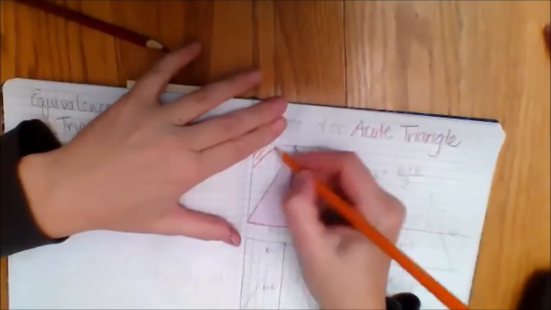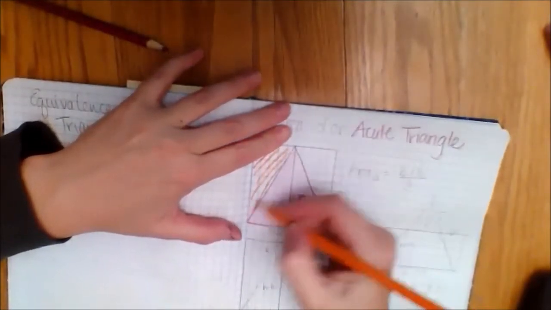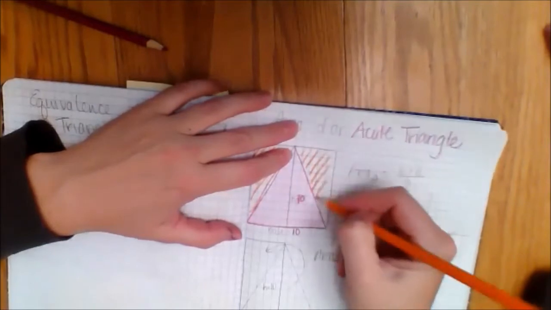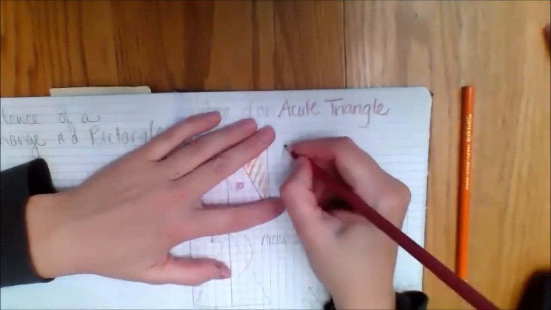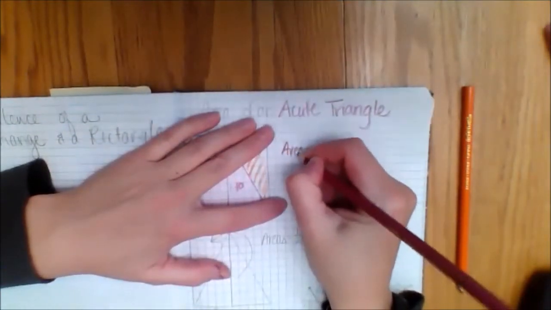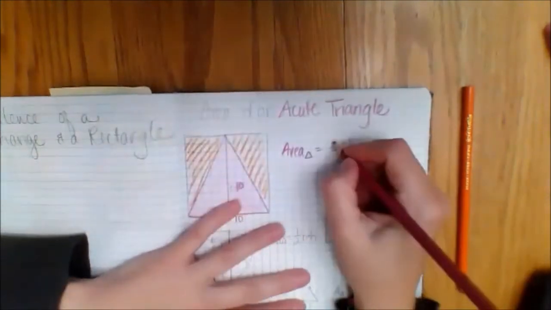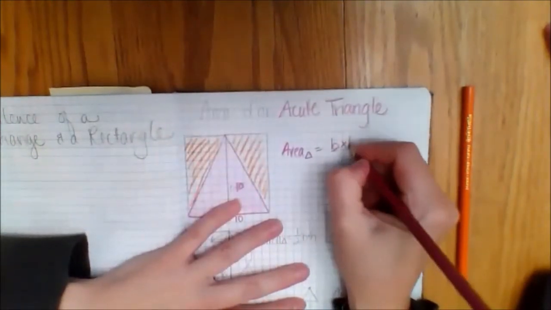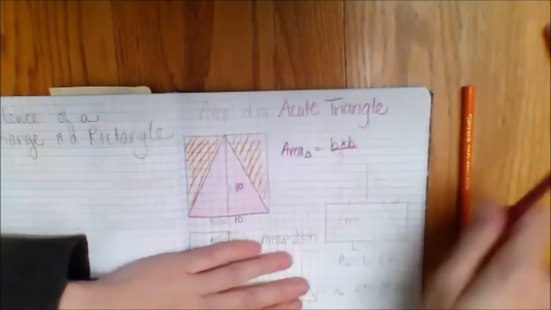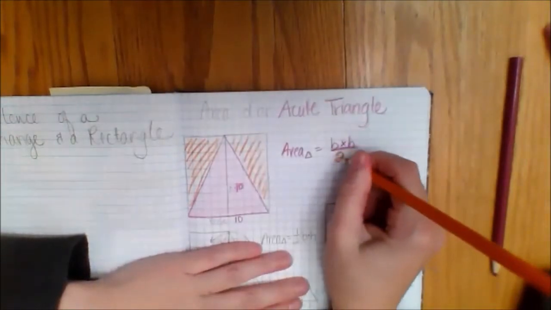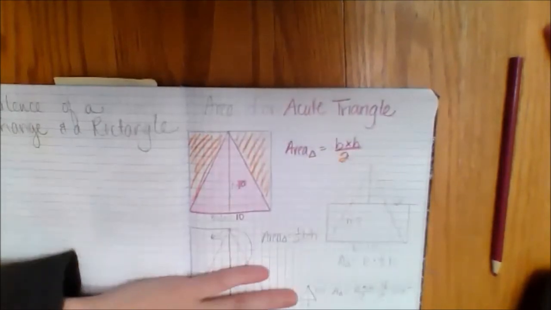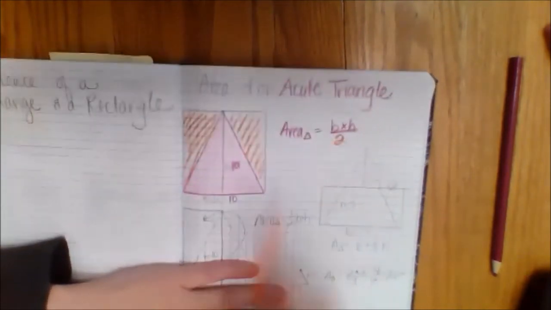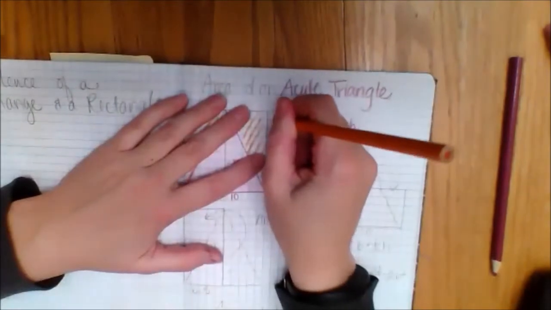So this part back here was added on. That part was added on. So when we found the area of the triangle that we were trying to find the area of, we had to take the base and the height of our triangle we started with and divide it by 2 because we added a whole extra one to make our special rectangle. So that was one way. That was the first way we solved it.